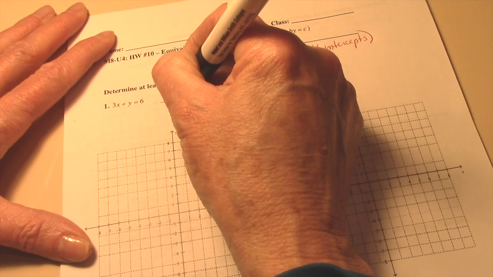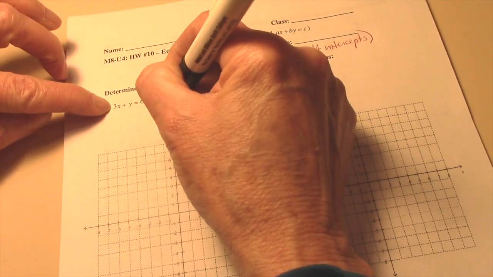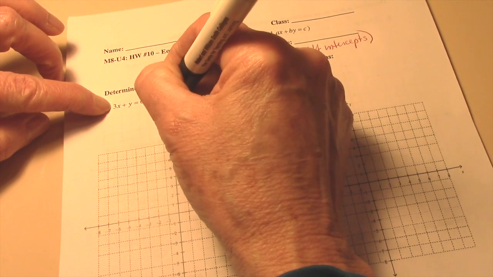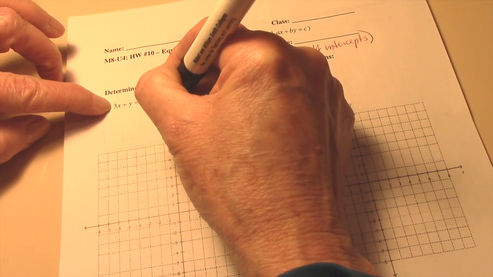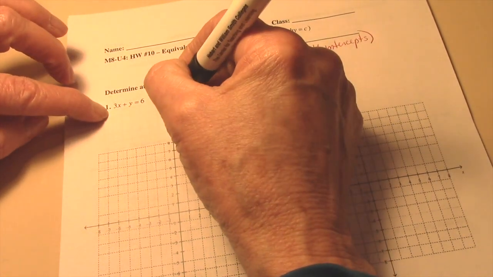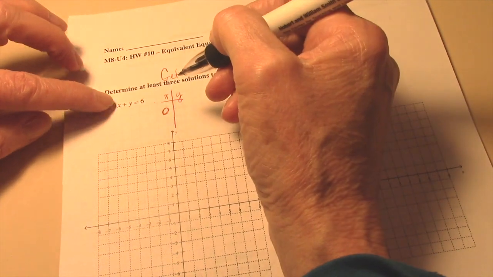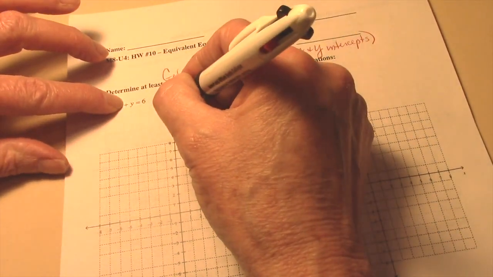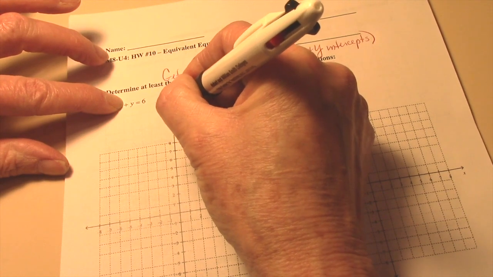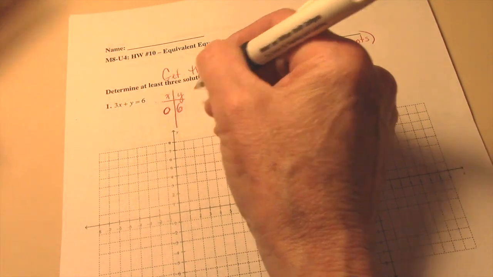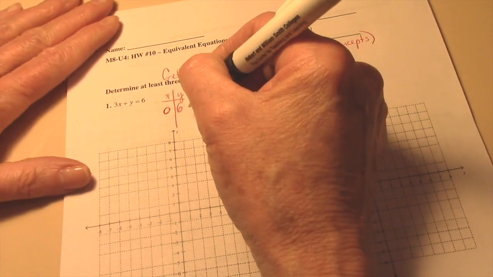If I make the first value, if x is 0, so I'm trying to find the y-intercept. If x is 0, put x 0 in there. 3 times 0 makes that 0. So then y has to be 6. Got it? And that's the y-intercept.